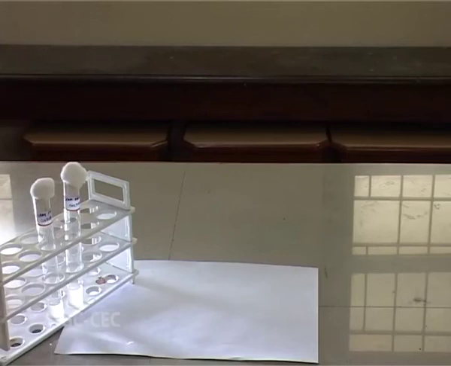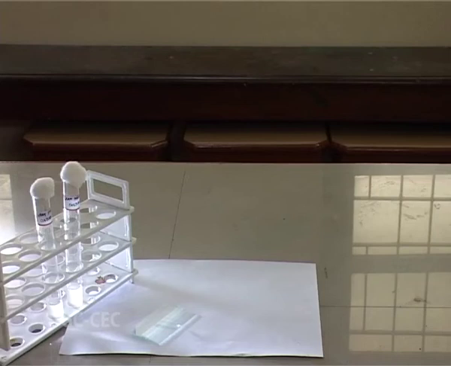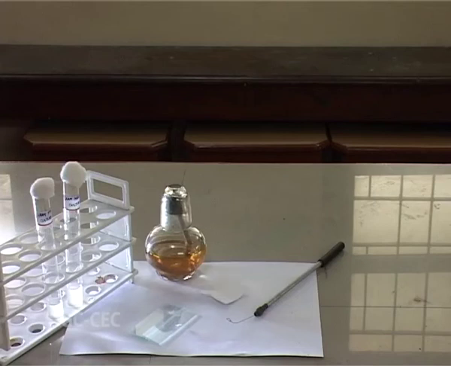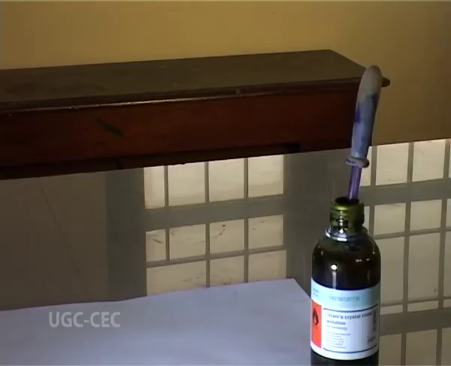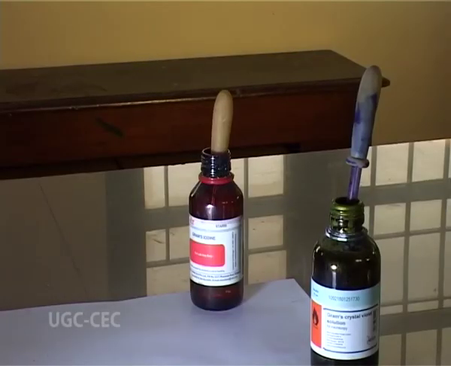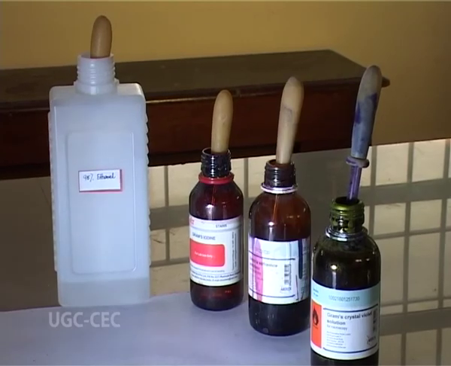We require one gram-positive culture and one gram-negative culture. In this case, Escherichia coli and Staphylococcus aureus. We require clean, grease-free slides, an inoculating loop, a spirit lamp, blotting paper to remove the excess water, and a microscope. Reagents required: crystal violet, gram's iodine, 95% ethanol, and safranin.